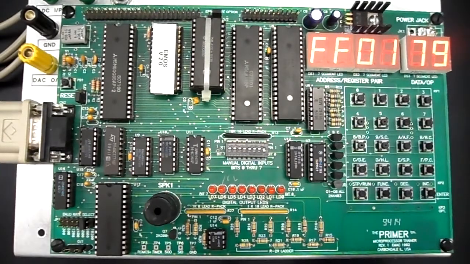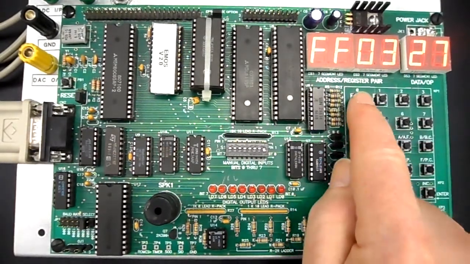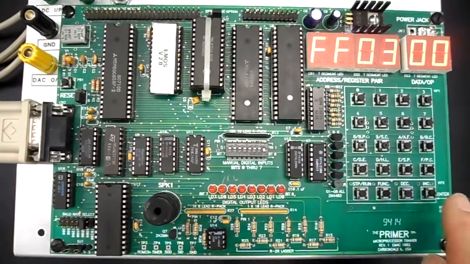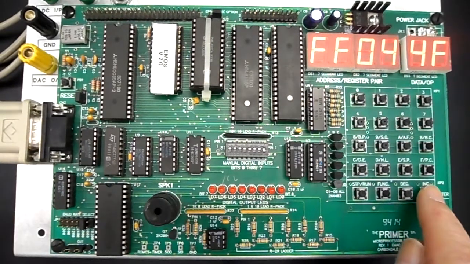So in the last part of the procedure, it says now replace the DAA instructions at FF03 and FF07 with 00. So at FF03, I'm going to replace the 27 DAA instruction with 00 and press enter, and then go back to make sure that you did replace it.